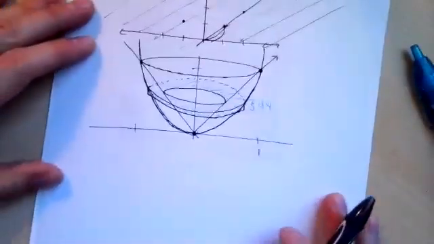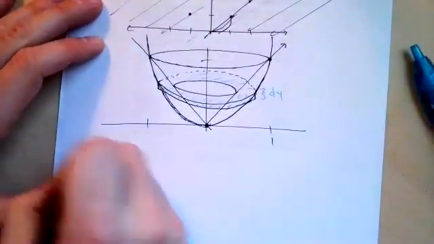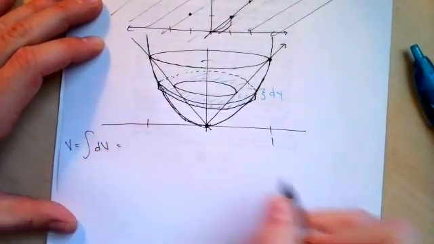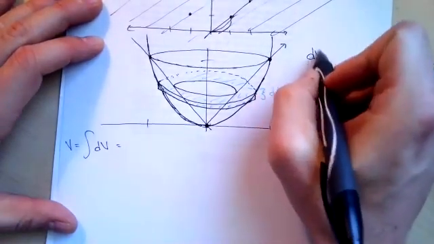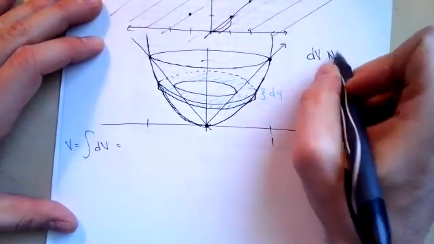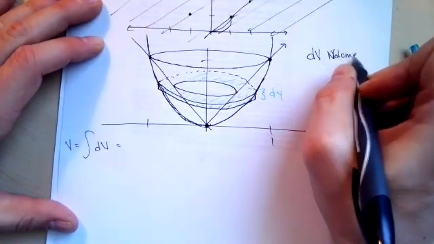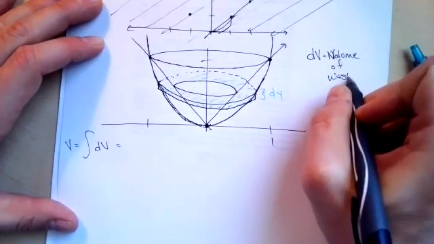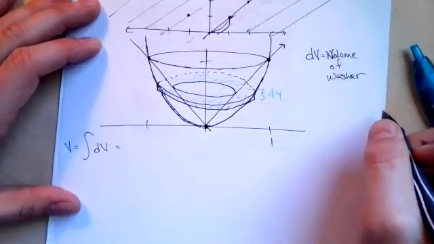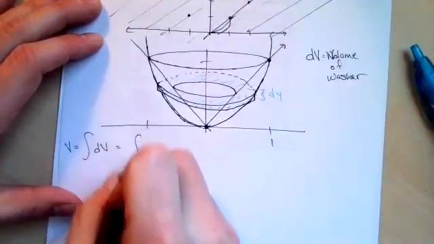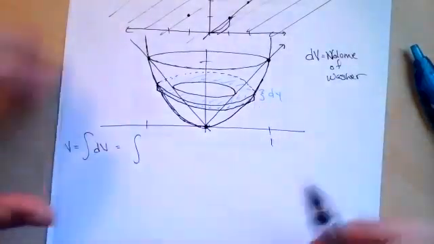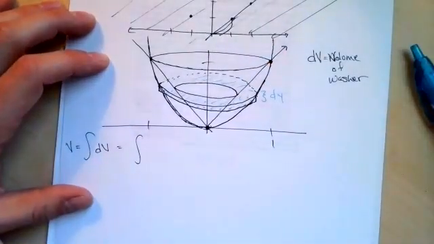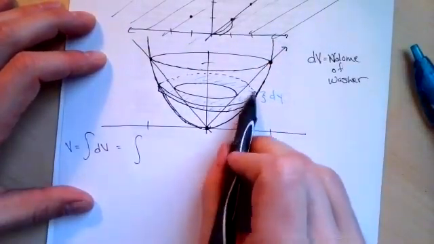And so now the same process really applies. Our volume is the integral of dV, but our dV is the volume of a washer. Again, since we have just a linear direction in one coordinate, namely our vertical coordinate, it's just a dy.